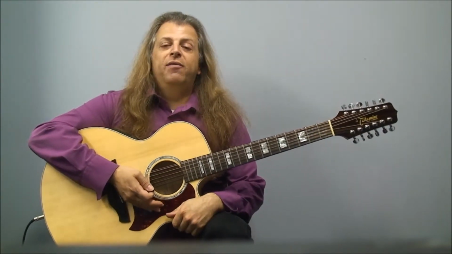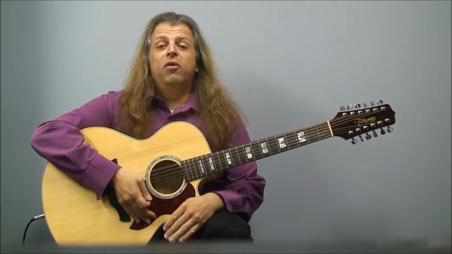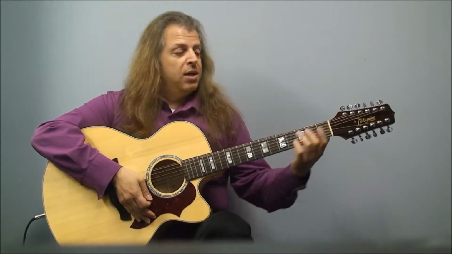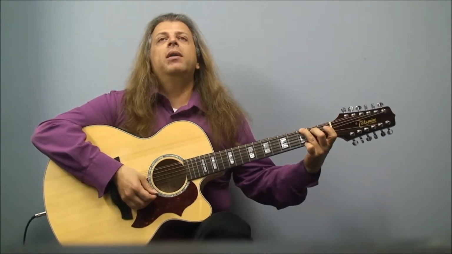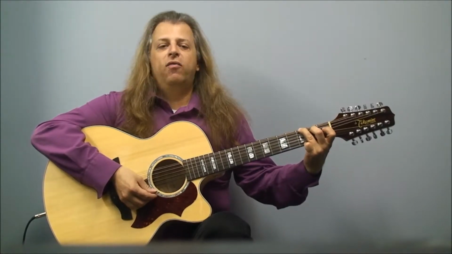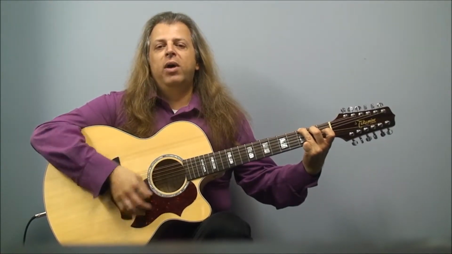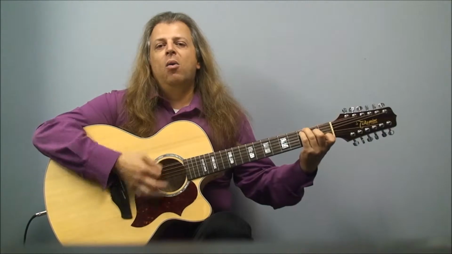Our next example is going to have eighth notes on the first 2 beats. So we're going to play 4 eighth notes followed by 2 quarter notes. And that's going to sound like this. 1 and 2 and 3 and 4 and 1 and 2 and 3 and 4.